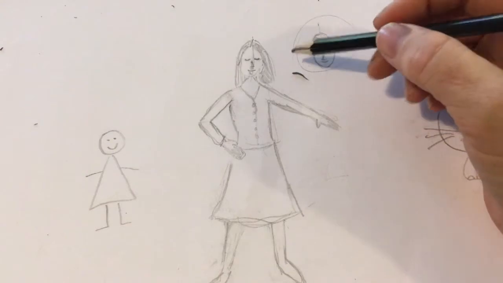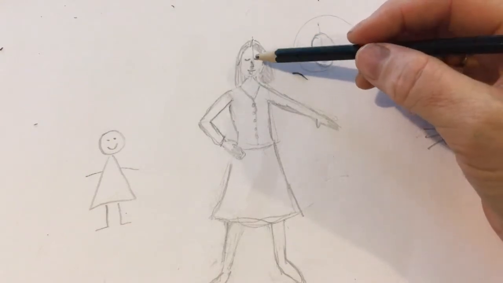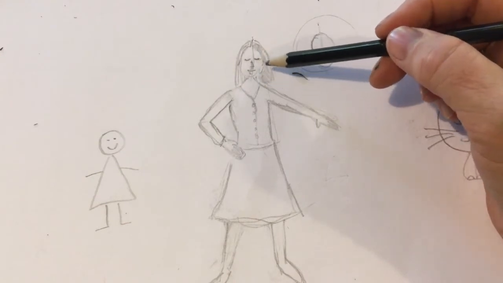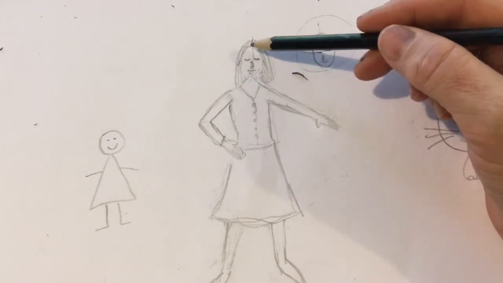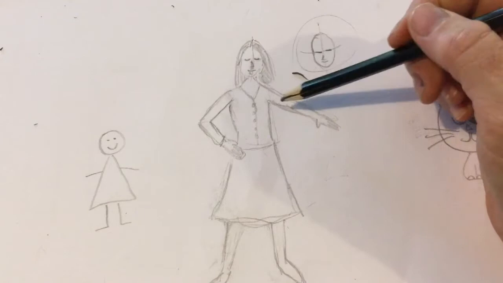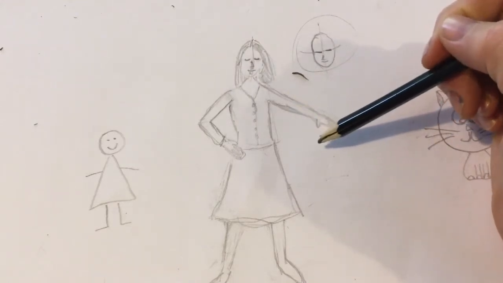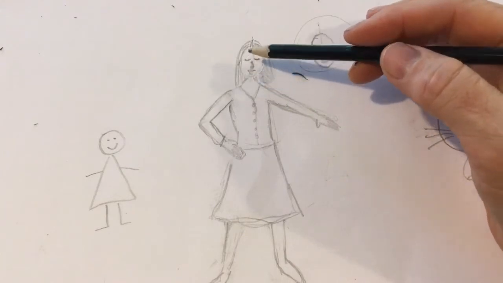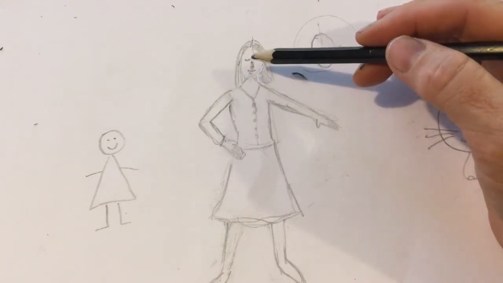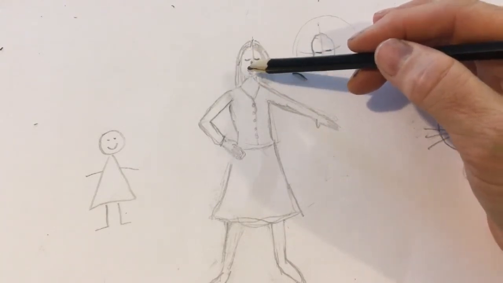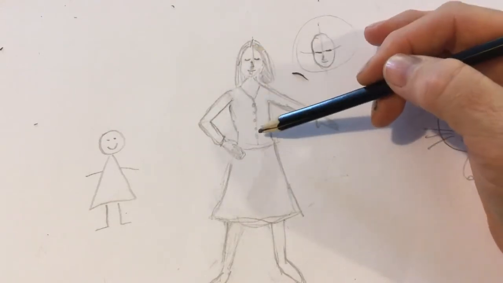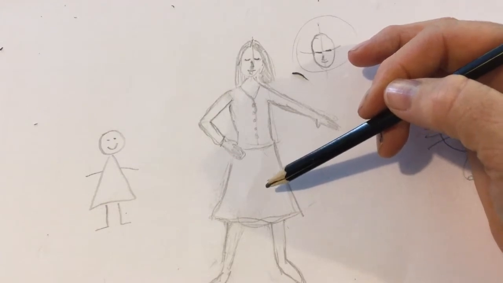So proportion in this context is about whether everything is the right size to make it look realistic. In this case, the head is the right size, the arms are not too long or too short, the legs are the right size, the body's the right length, and I will be teaching you there's a particular formula to get this right so that you have the head and the body and the legs the right length.